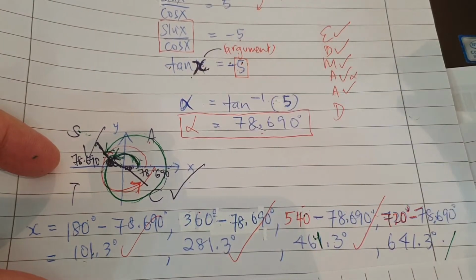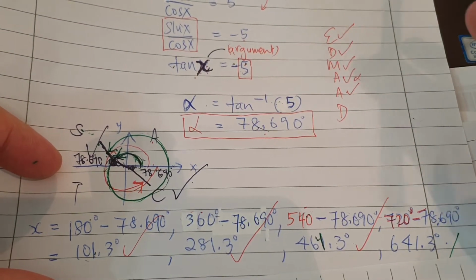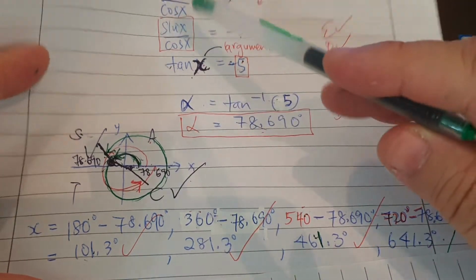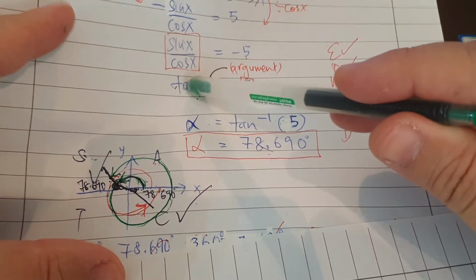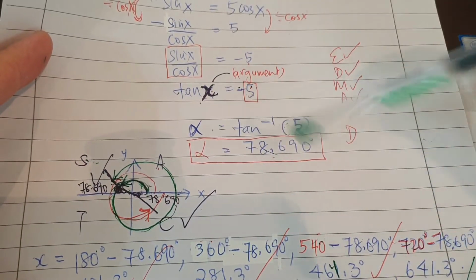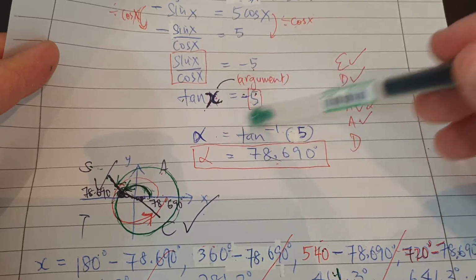Then you ask me, can I have 4 answers? Yeah, there are 4 possible answers. You don't believe me? You press tangent of this, tangent of this, tangent of this, tangent of this, you will get roughly this minus 5.